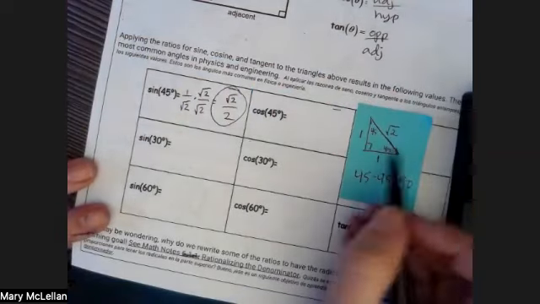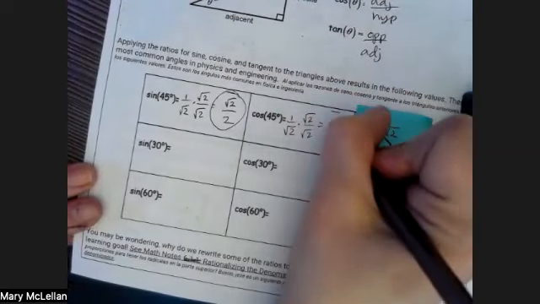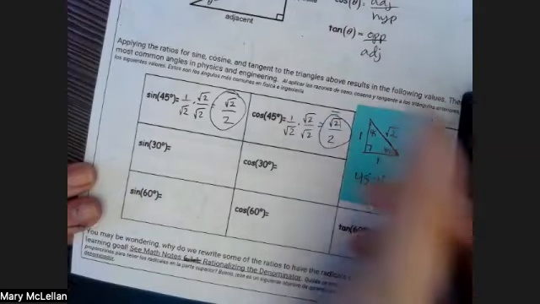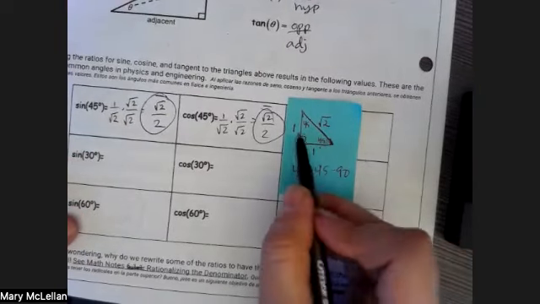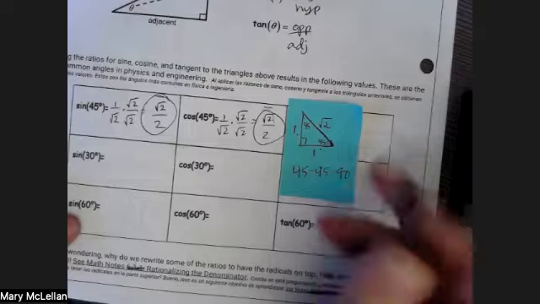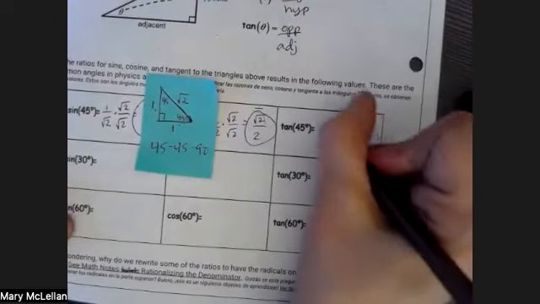Cosine of 45 is also 1 over root 2. But we don't write it like that. We rationalize the denominator, and it equals root 2 over 2. Tan of 45. Well, you might remember that tan of 45 is 1, but if you don't, we have 1 opposite over adjacent over 1. 1 over 1 is 1.